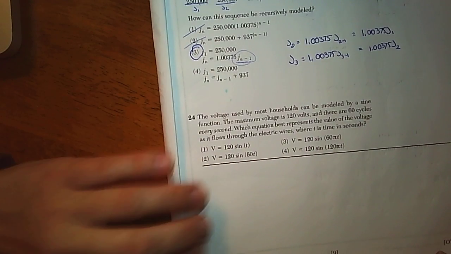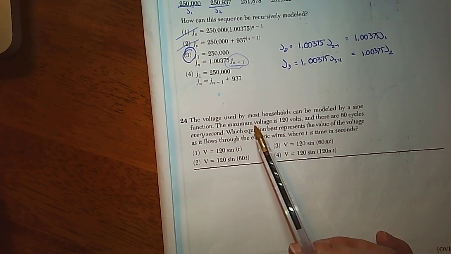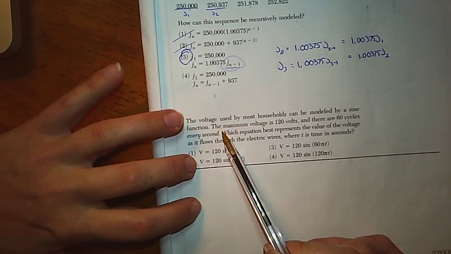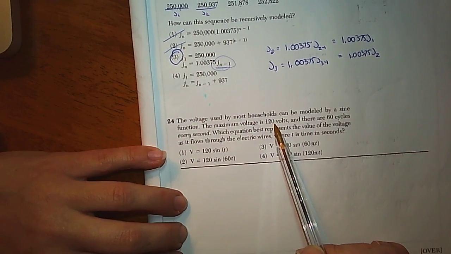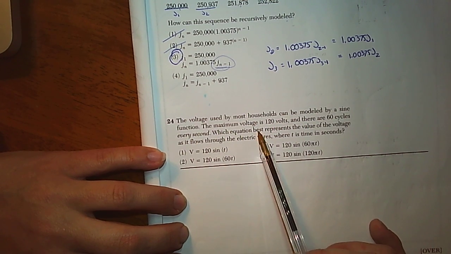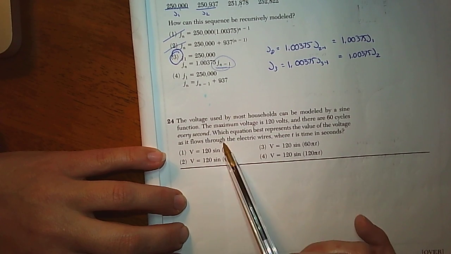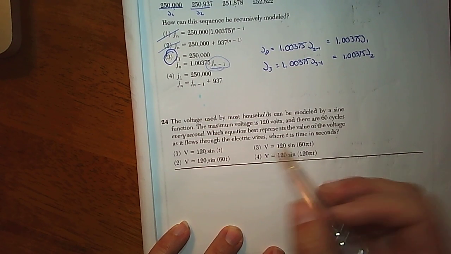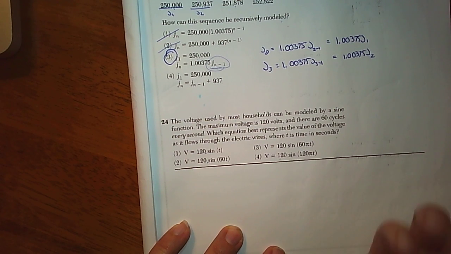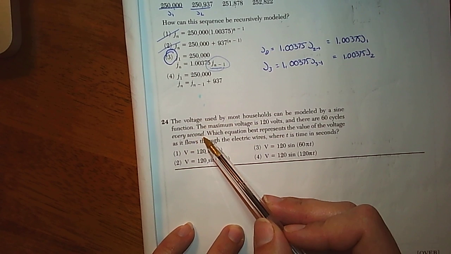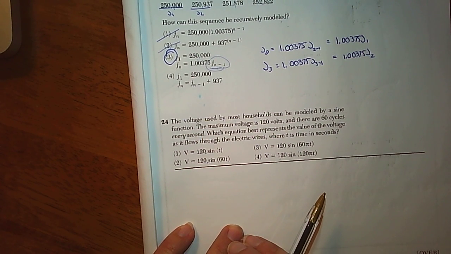All right, last one. The voltage used by most households can be modeled by a sine function. The maximum voltage is 120, and there are 60 cycles every second. Which equation best represents the value of the voltage as opposed to the wire? Well, all of them have that. I was going to see if I can eliminate a choice, but they all have a 120 amplitude, so they're still running. And there are 60 cycles every second. Now that's going to affect our period.